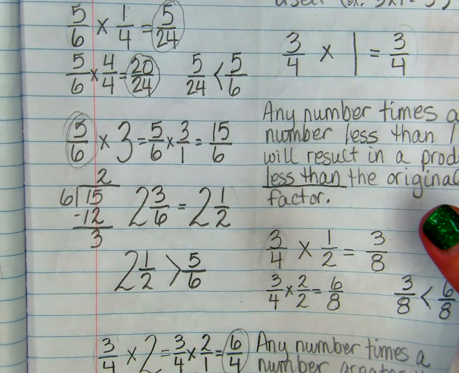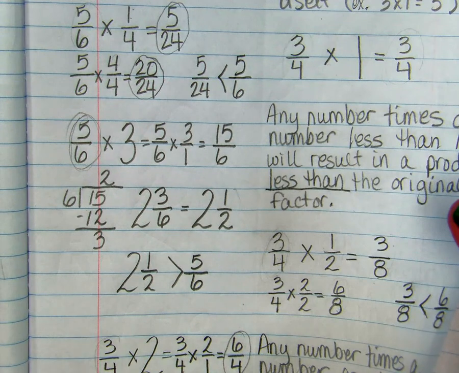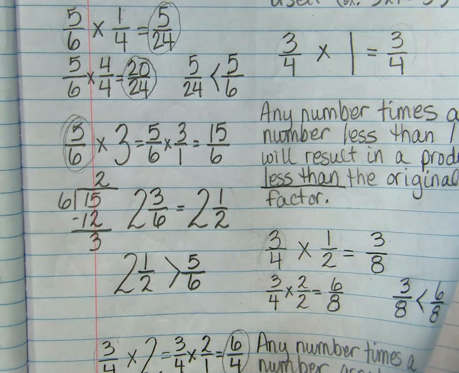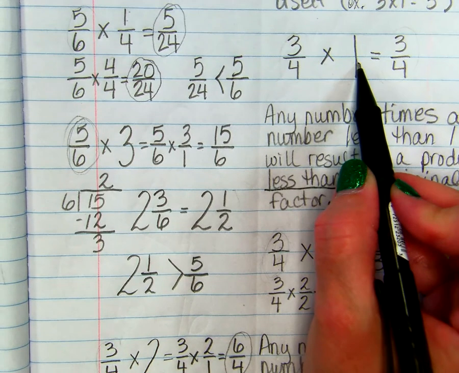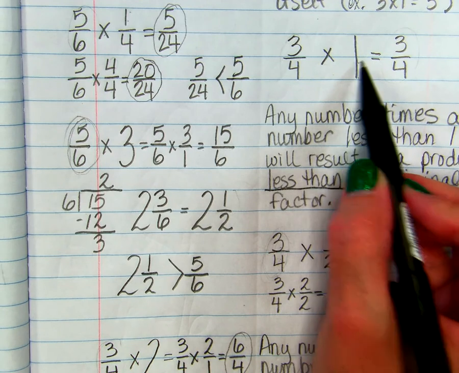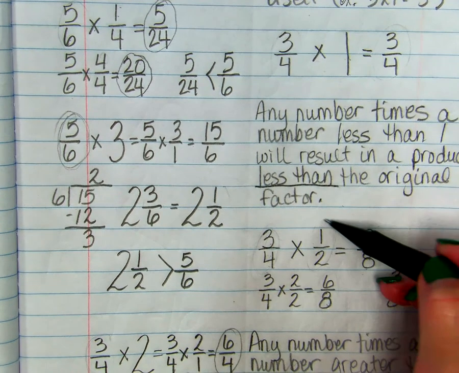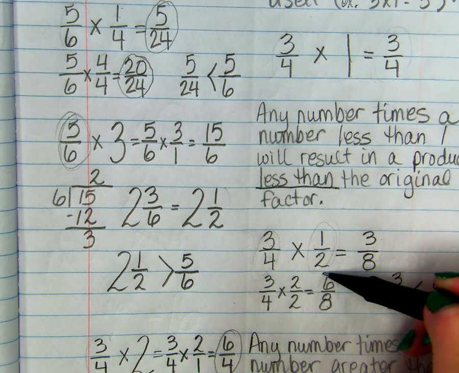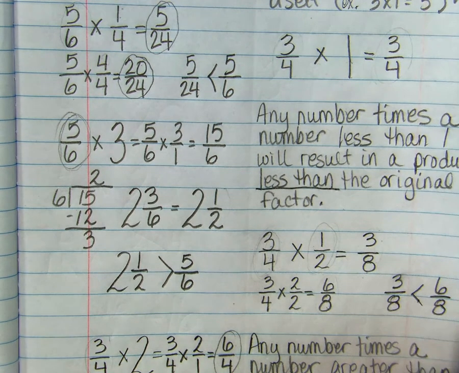And once you catch on, it's easy and fun. And don't forget that multiplication is commutative. So my 1 does not always have to come second. And my smaller number than 1 does not always have to come second. It could come first in my comparison, okay? In my multiplication.